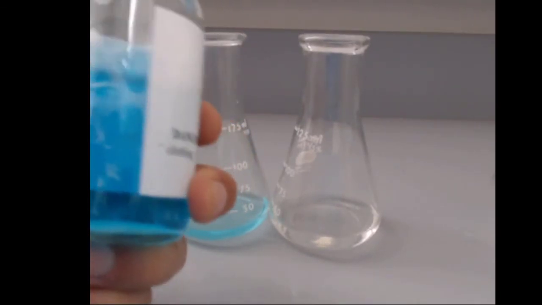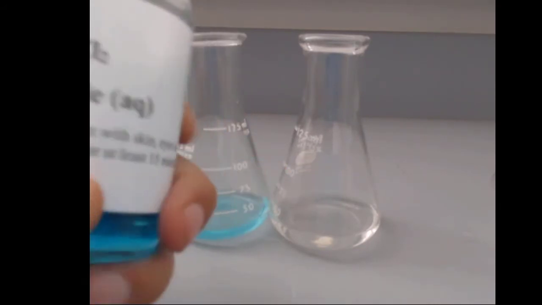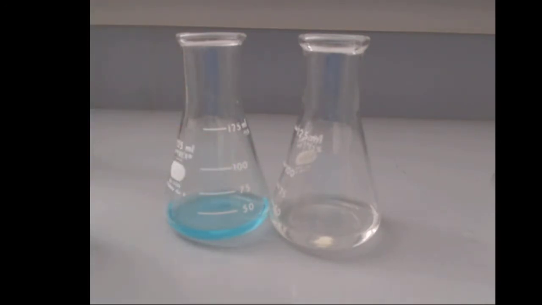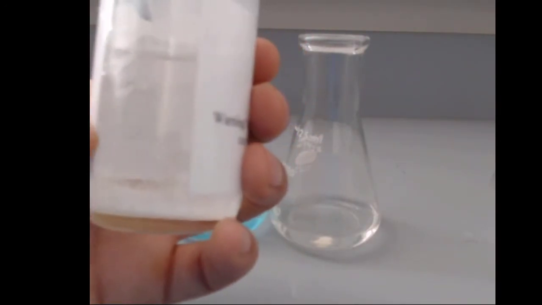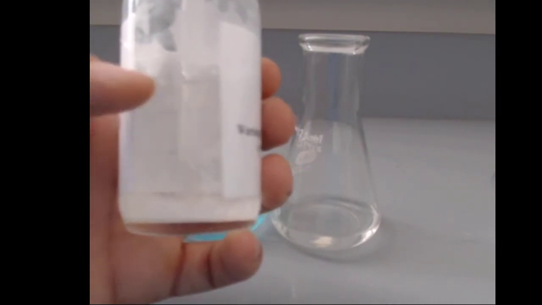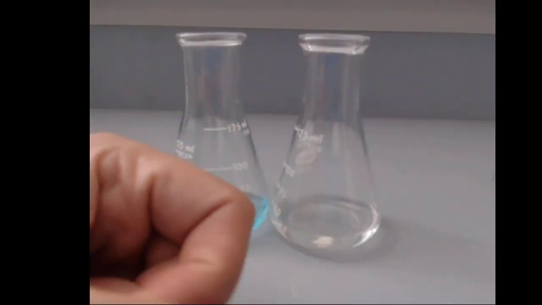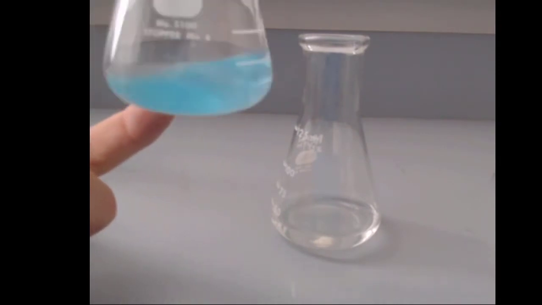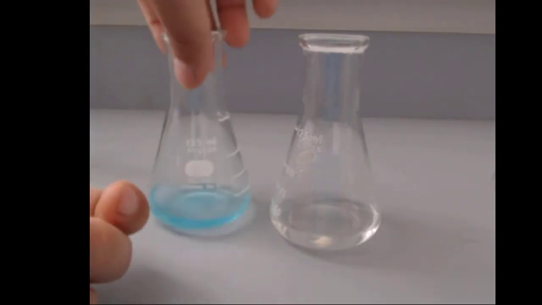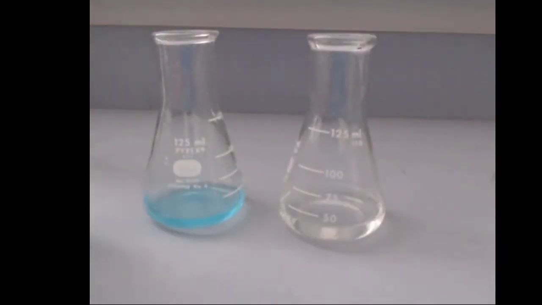So this is a copper chloride solution. Copper ions in solution take on a blue color. Here is a sodium phosphate solution. Sodium ions and phosphate ions in solution don't take on any color. So just from that, looking at this blue solution, I have a hunch that there's copper ions left over. And in this one, I have a hunch that copper ions are not left over.